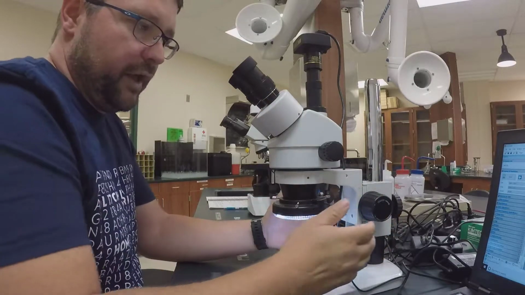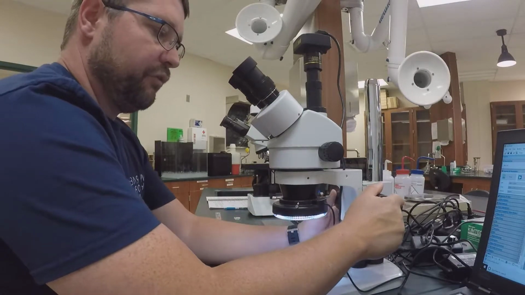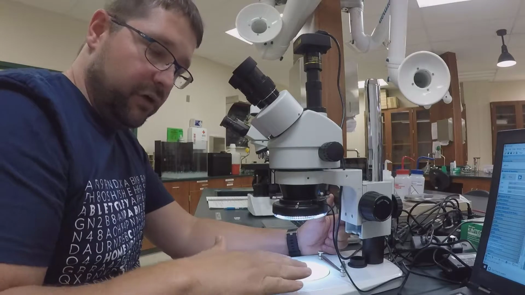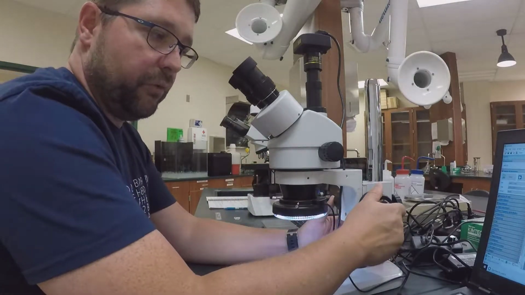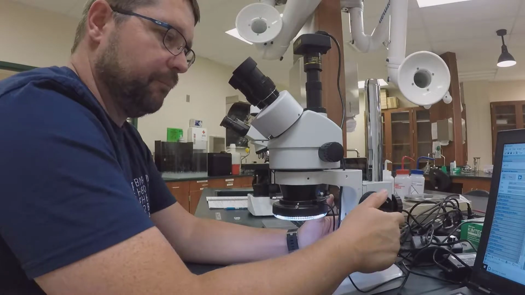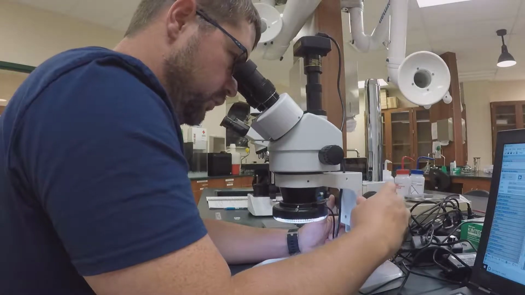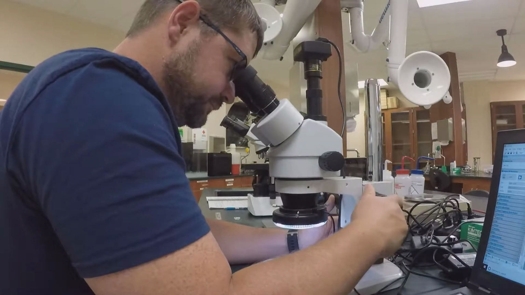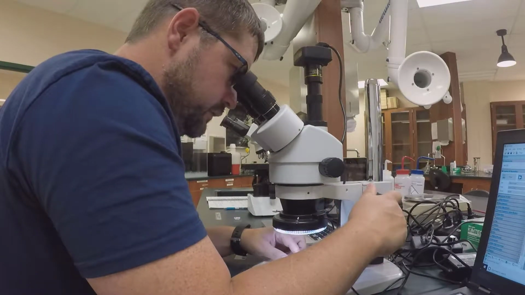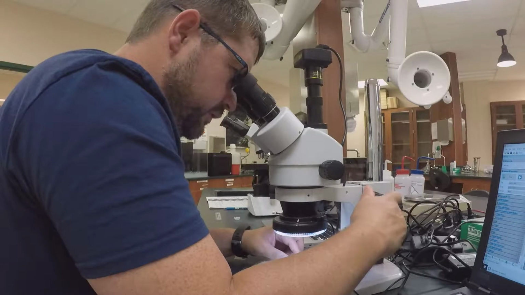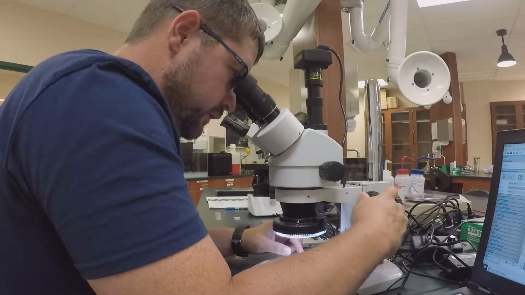Just like the other one, except instead of moving the stage on a dissecting scope, I'm going to move the head of the dissecting microscope using this coarse adjustment knob. Same thing. So now I'm just going to move it down until I can see the image, or see the letter.